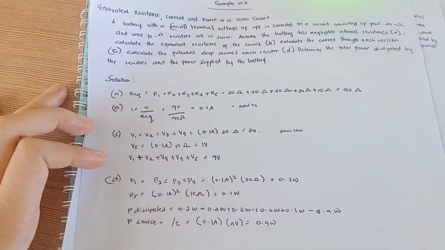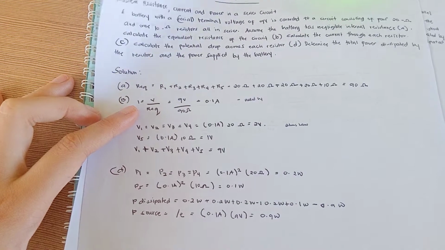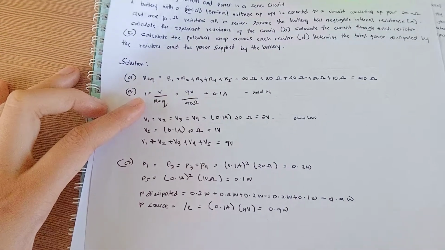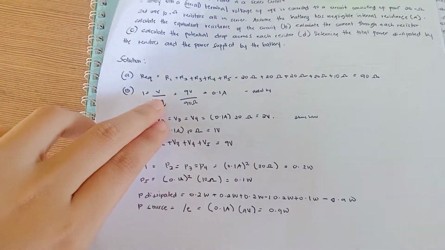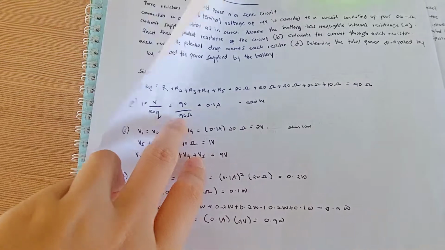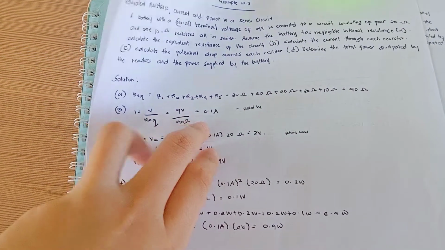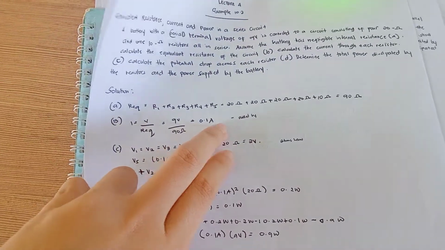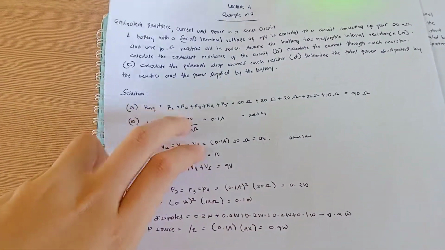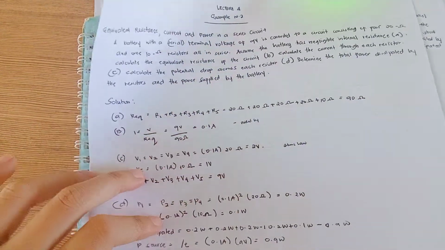So for letter B, calculate the current through each resistor. We will calculate the current in each resistor. So I equals V over REQ, which equals 9V over 90 ohms, which equals 0.1A. We just divide it, so it is 0.1A for each resistor.